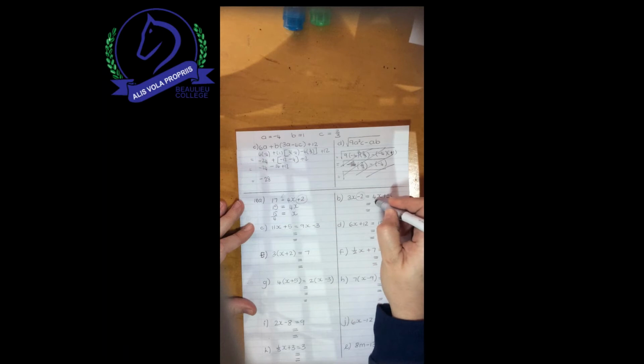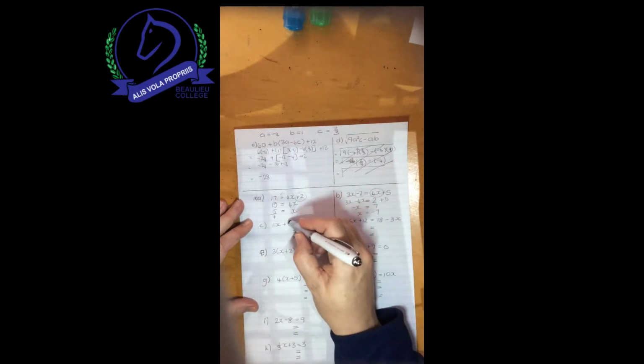Minus 2 will move to the right, 4x will move to the left, 3x stays, and 5 stays. Minus x is equal to 7. Divide both sides by a negative, x is equal to minus 7.